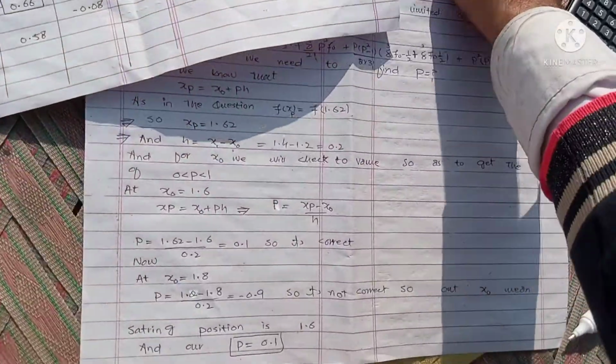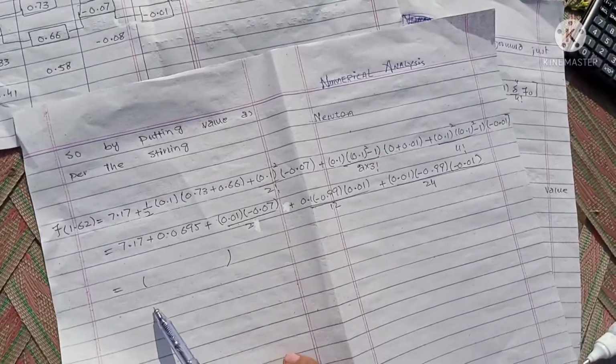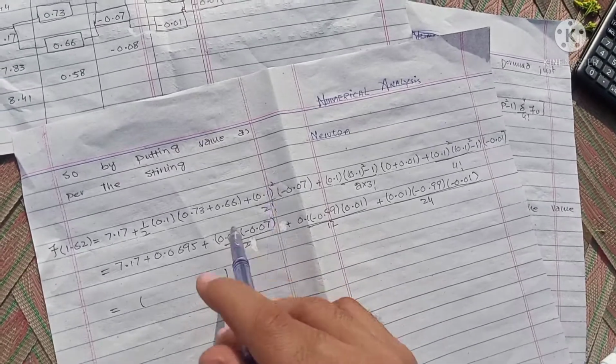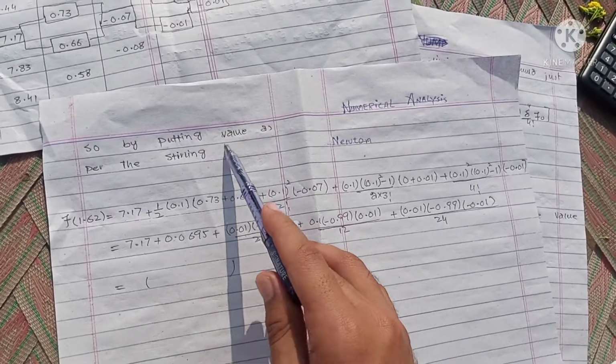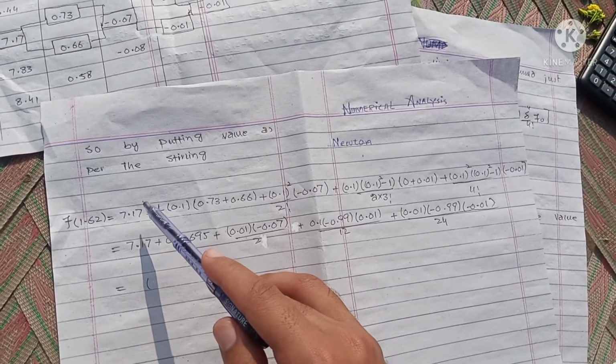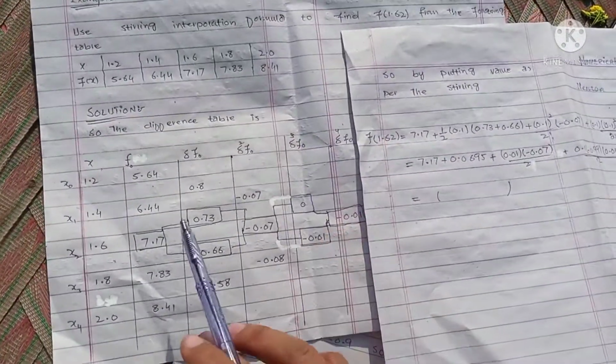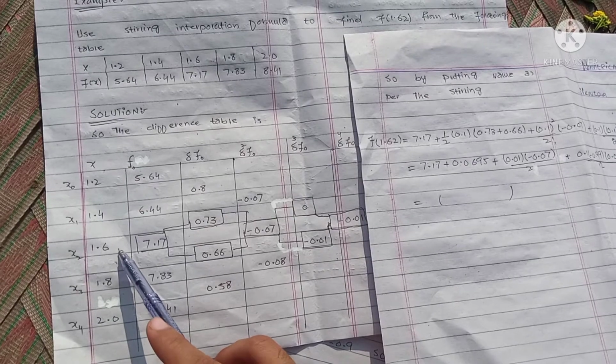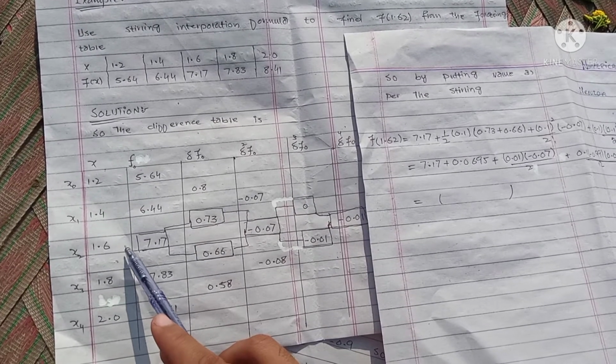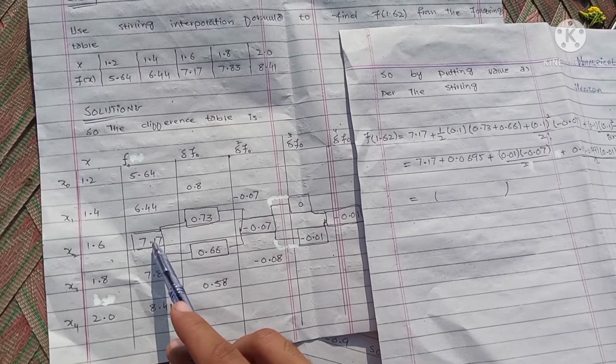So now we will put all the values in the formula, as I have limited the formula just to sigma q4. So by putting the values as per Stirling's rule. What is Stirling's rule? The Stirling rule is this, that 1.6 and this value gives the correct value.